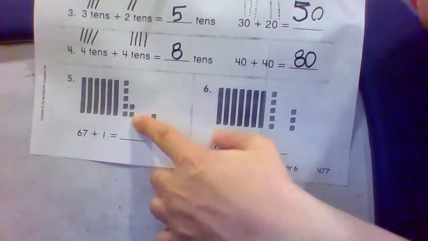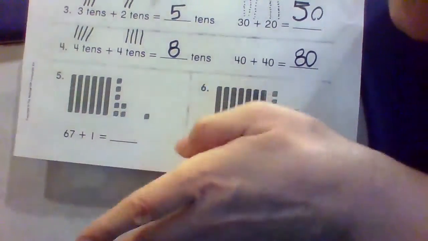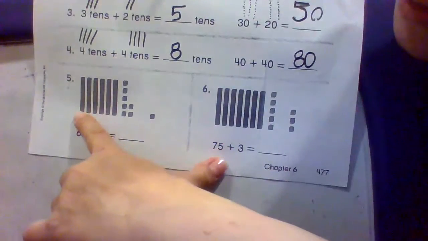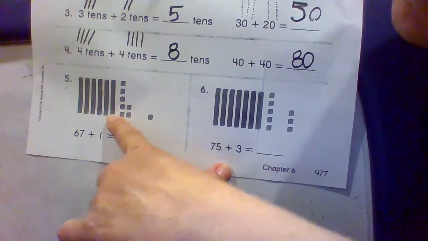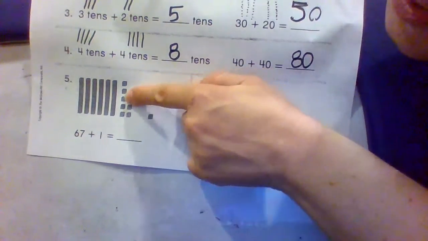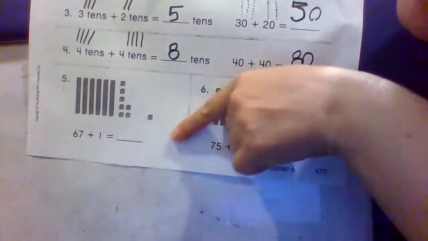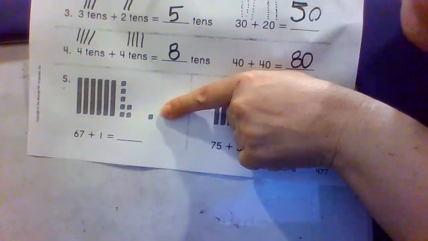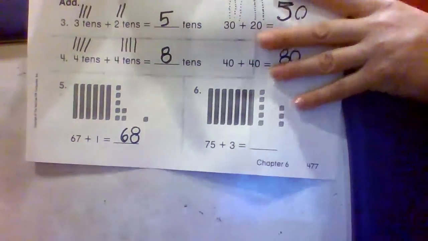Let's take a look at number 5. It's asking you to add 67 and 1 more. Well, you could start by counting 67, but do you really need to do that? No, they've already told you it's 67. But just in case, I'm going to go ahead and count it. 10, 20, 30, 40, 50, 60, 61, 62, 63, 64, 65, 66, 67, plus one more will make 68. Okay, so I will go ahead and just write the 6. And now I have 8 ones instead of 7 ones.